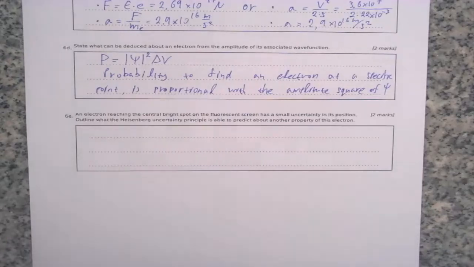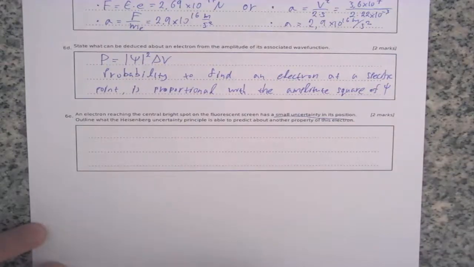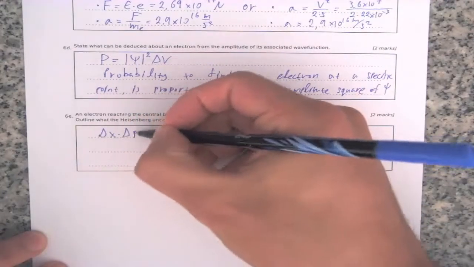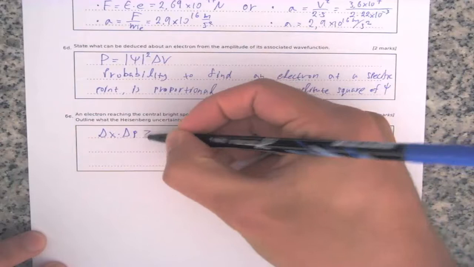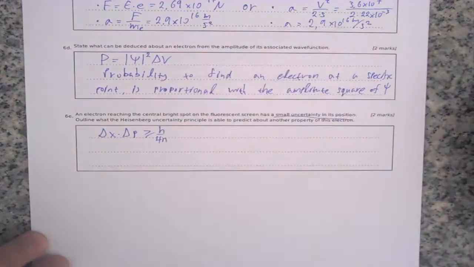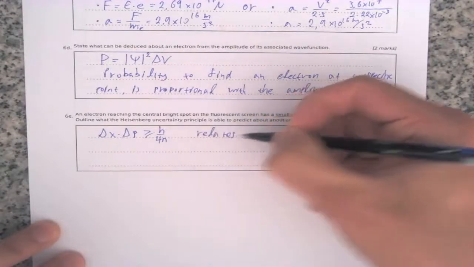6E. An electron reaching the central bright spot on the fluorescent screen has a small uncertainty in its position. A small uncertainty in position. Outline what the Heisenberg uncertainty principle is able to predict about another property of this electron. Now, the Heisenberg uncertainty principle says that the product of the uncertainty in position and momentum is constant. So actually this relates the position with momentum.